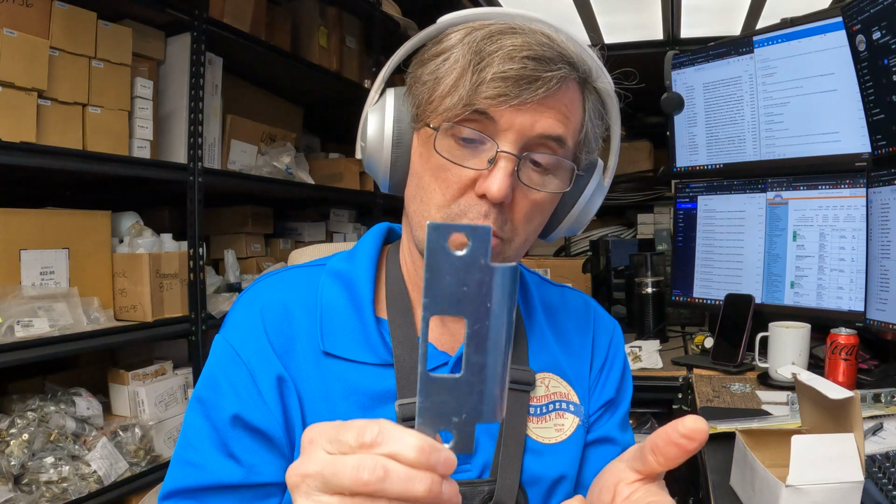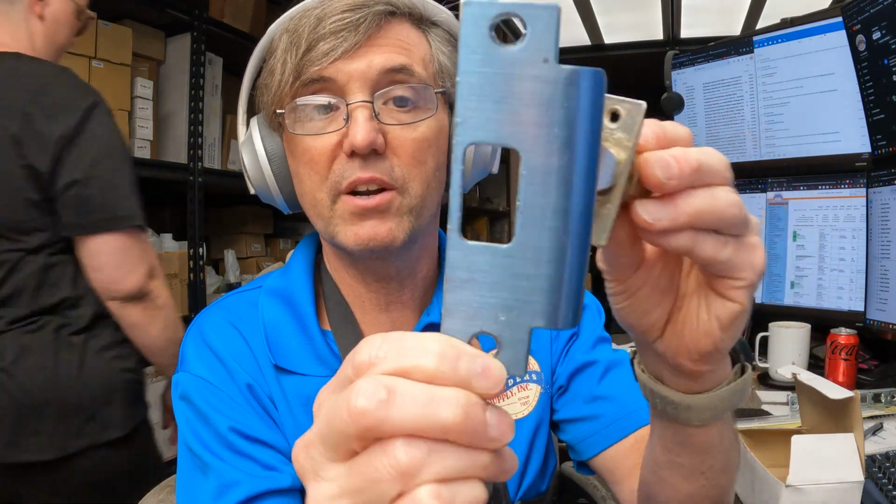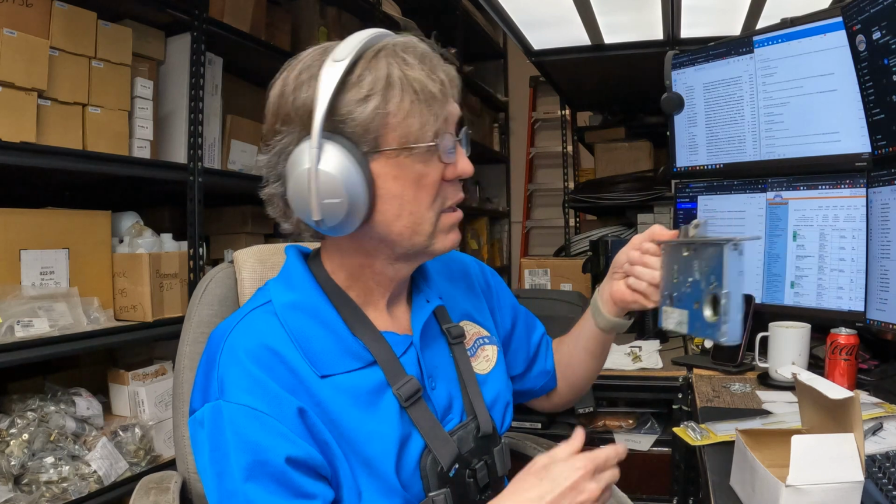Now, the point of me showing that to you was in a cylindrical lock, that hole needs to be right in the center, okay? Right in the center. Well, what happens if you have a mortise lock?